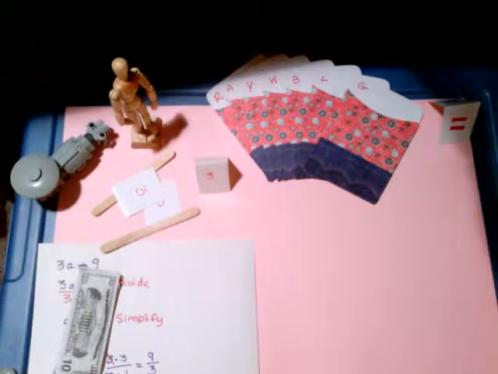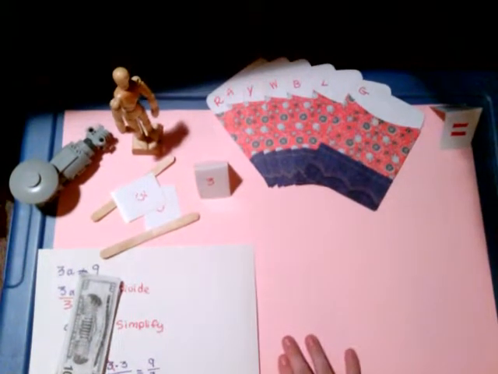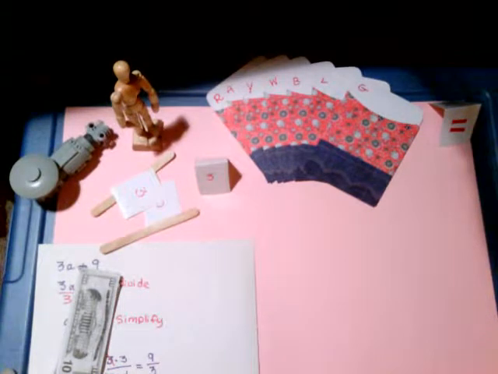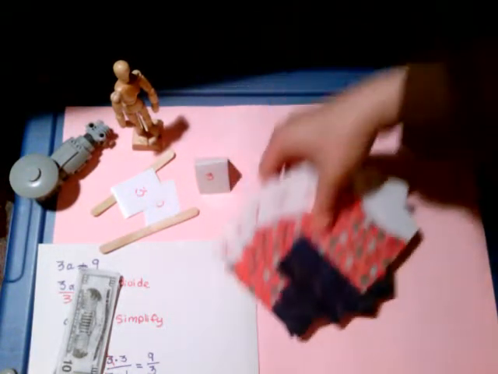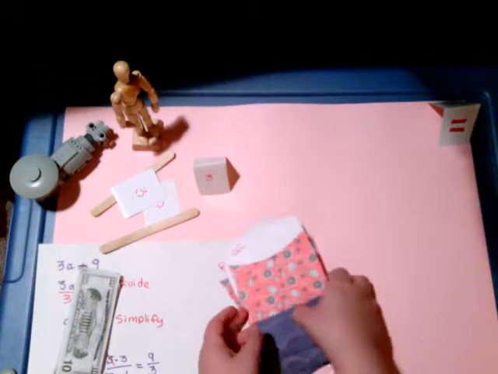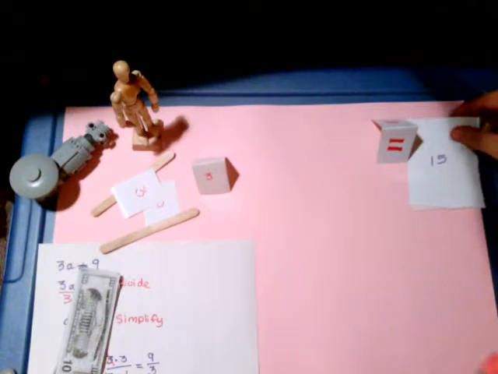Alright, now go ahead and pick the variable you'd like. Which variable do you want? I want gray, just this one.